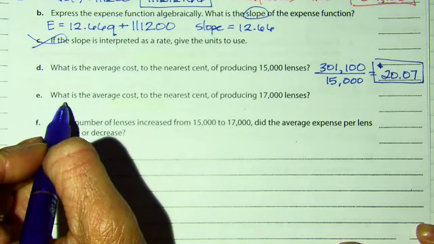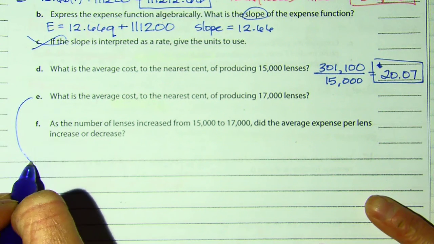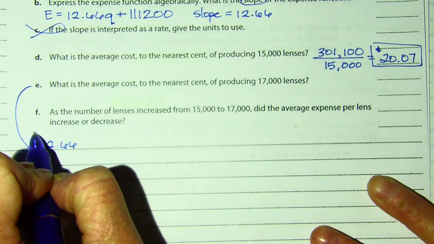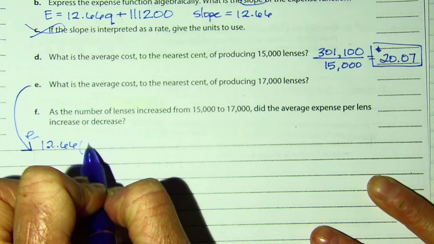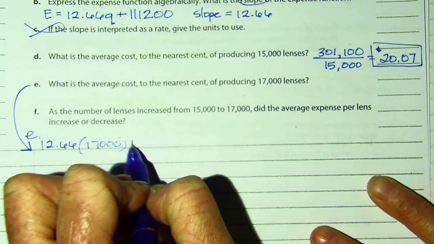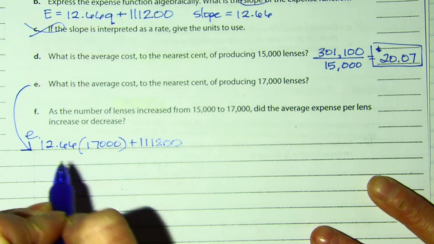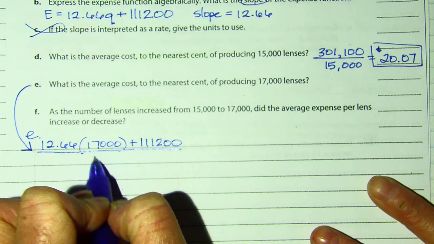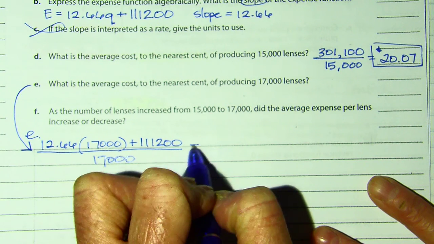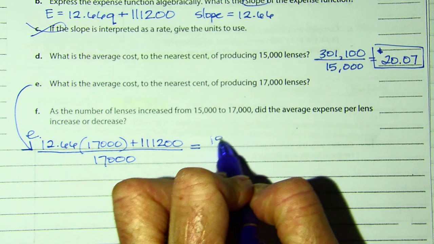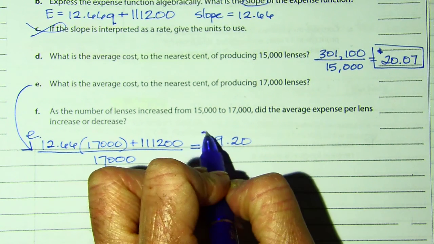What is the average cost of producing 17,000 lenses? So let's do the cost. So this is part E. $12.66 times 17,000 lenses plus your fixed cost, 111,200, divided by 17,000 products. If you enter that in your calculator, we now have a smaller average. The more you produce, the smaller your average cost is. So now it only costs $19.20 per unit.